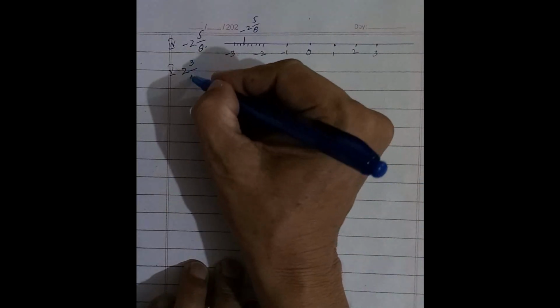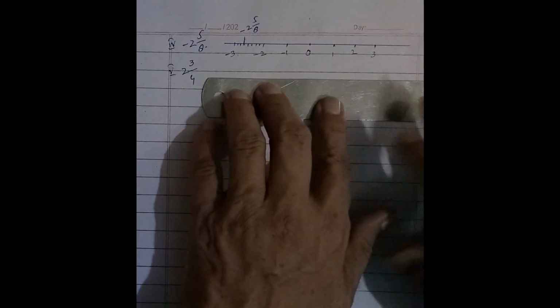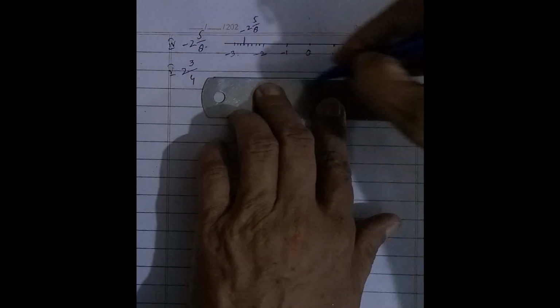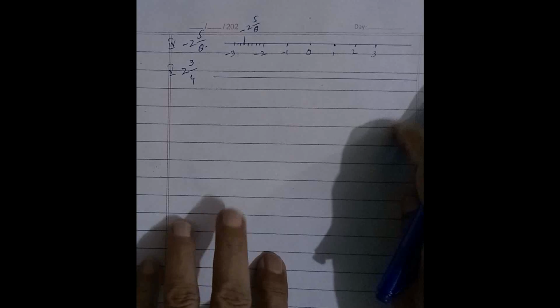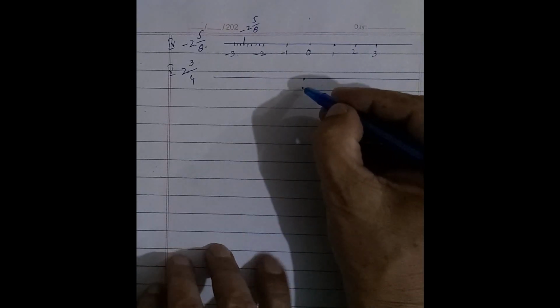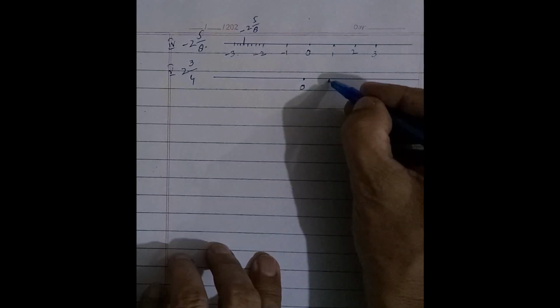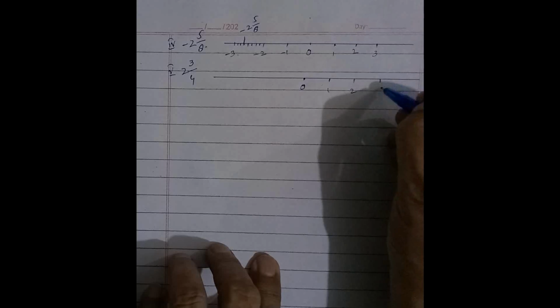2 whole 3 over 4. Take a line. Mark the points on the line: 0, 1, 2, 3, and 4.